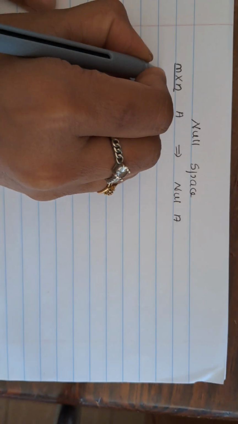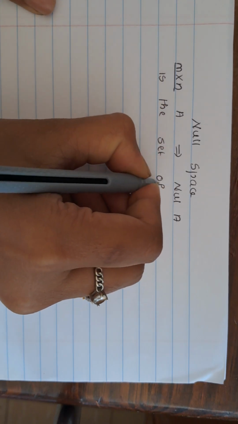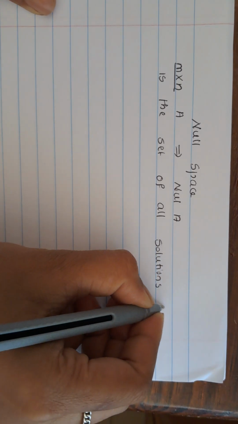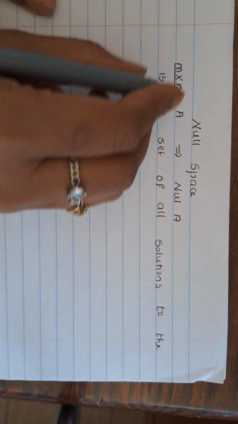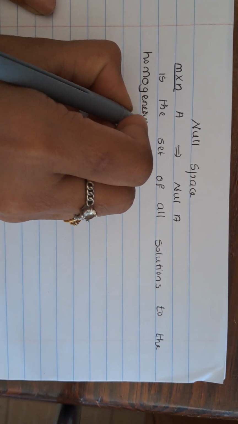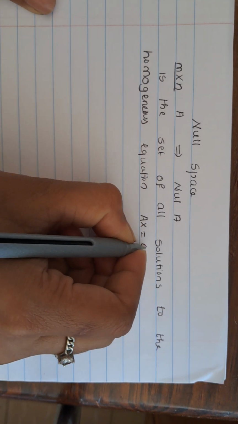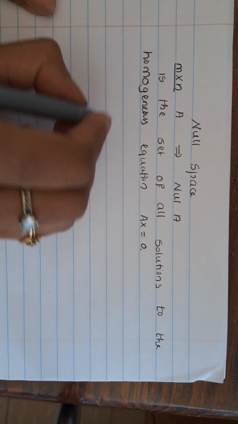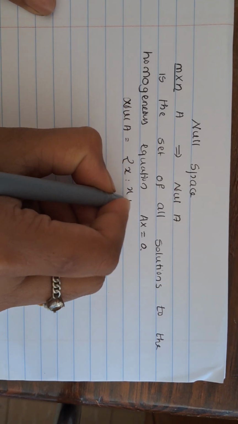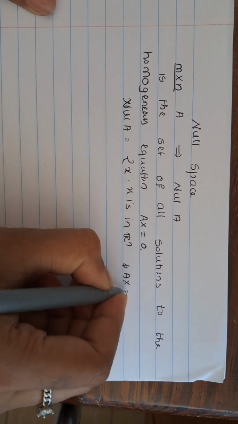It is the set of all solutions to the homogeneous equation Ax equal to 0. Okay, so in short, null A is the set of x such that x is in Rn and Ax equal to 0.